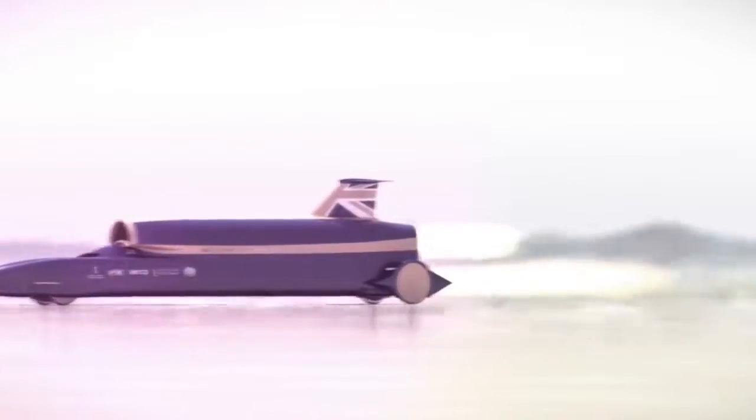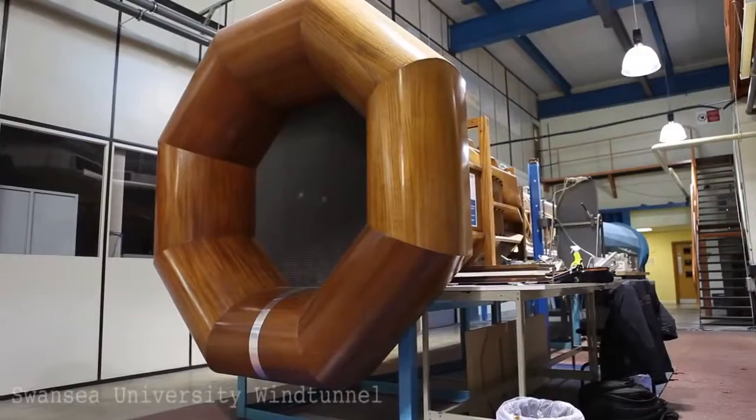And traditionally we might have tried to understand how an object like this travelling at these kind of speeds would behave by using a wind tunnel. Instead, on Bloodhound SSC, we've used a thing called CFD. Now, CFD stands for Computational Fluid Dynamics. Basically, what we're doing in the world of CFD is virtual wind tunnel testing.